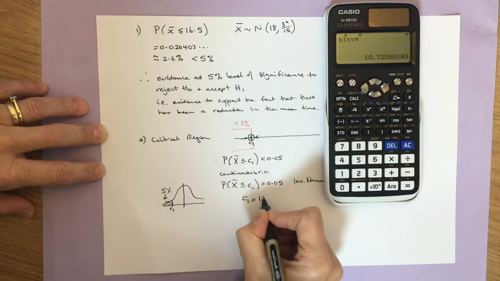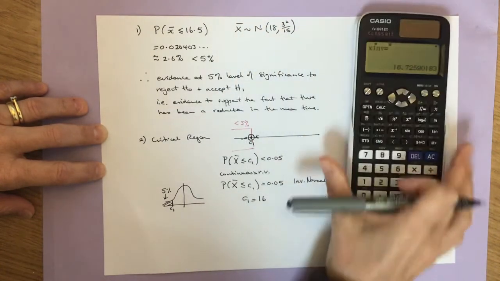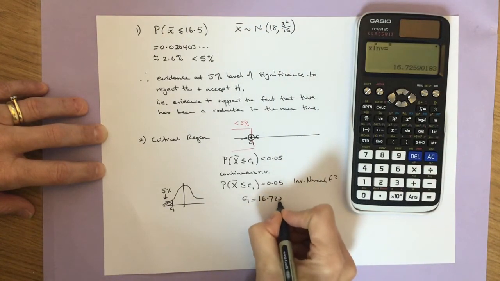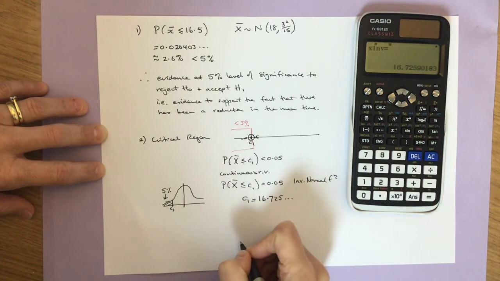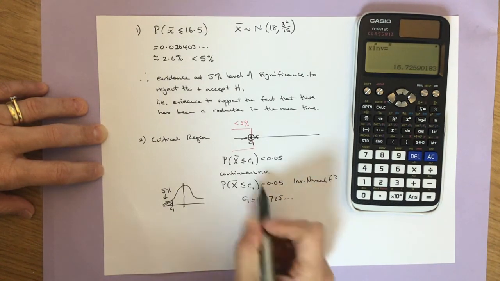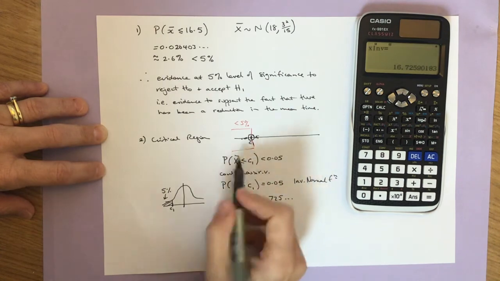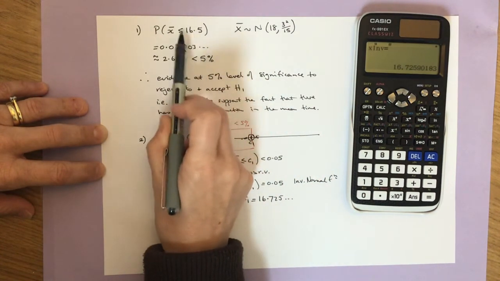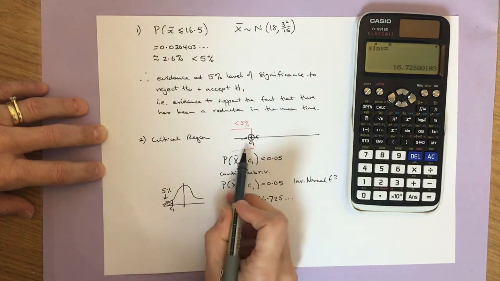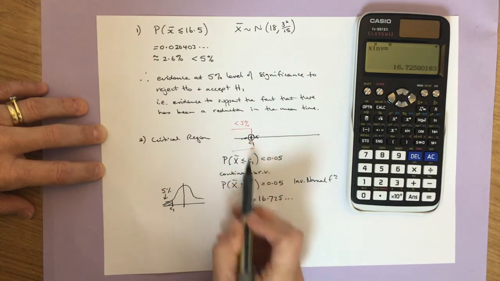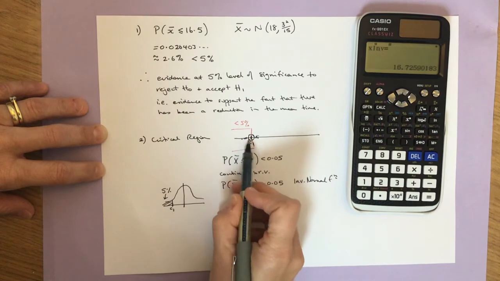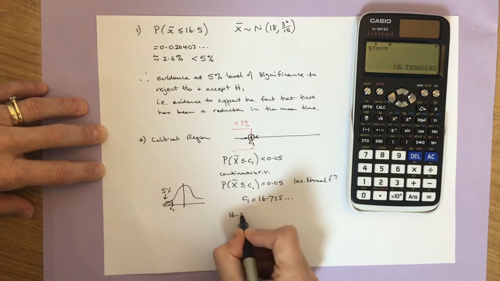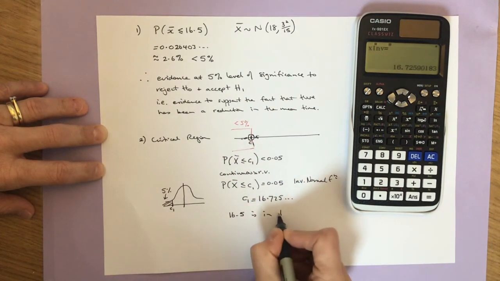So C1 is 16.725, etc. Okay, so that's my critical value. That's my value here. And now look, 16.5, the value that I'm looking at, the actual time of his sample, my 16.5 is definitely in this critical region. It's only just in, but it's definitely in there. So it's in here. So 16.5 is in the critical region.